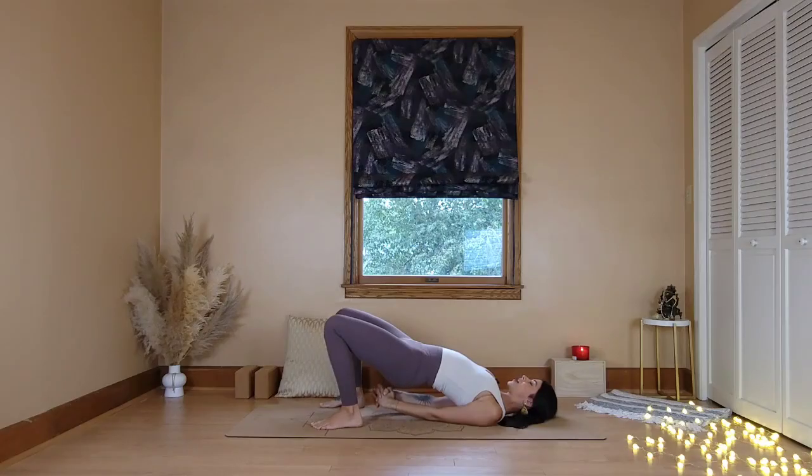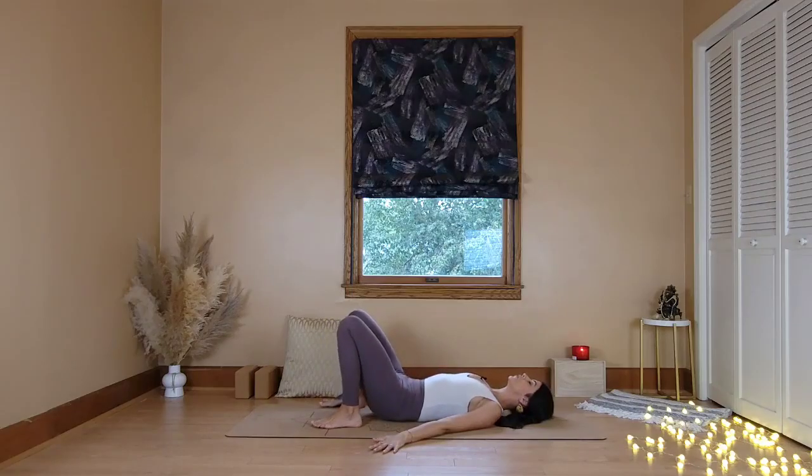Inhale to expand the chest. And the exhale to firm the belly and protect the lower back. Couple more breaths. When you breathe out again, release the hands down, lower the hips, pause for a moment.